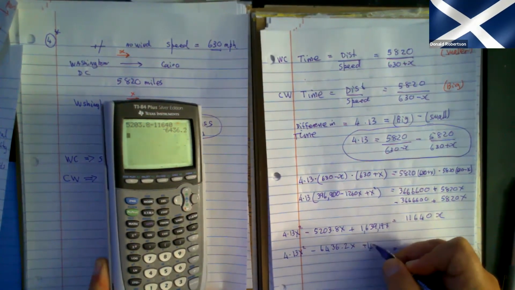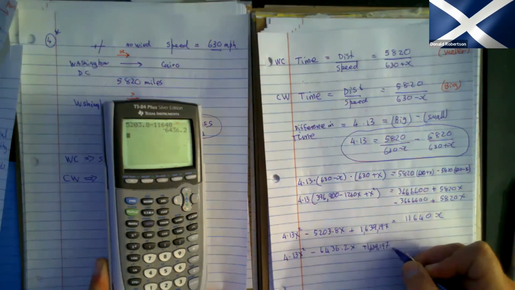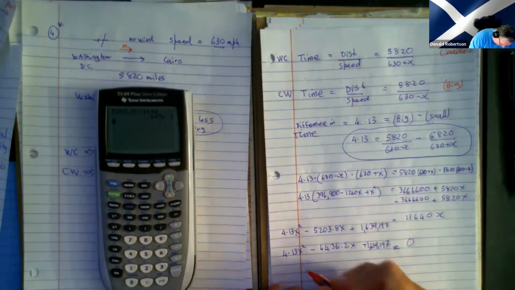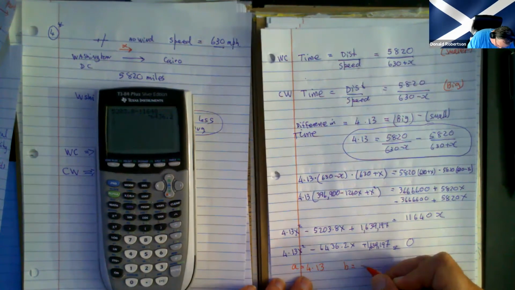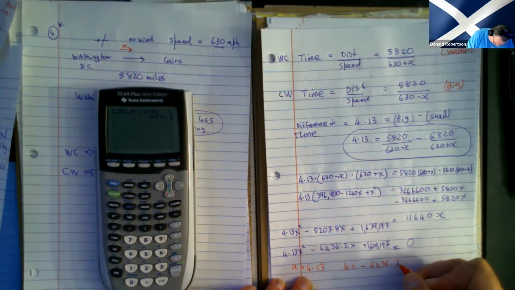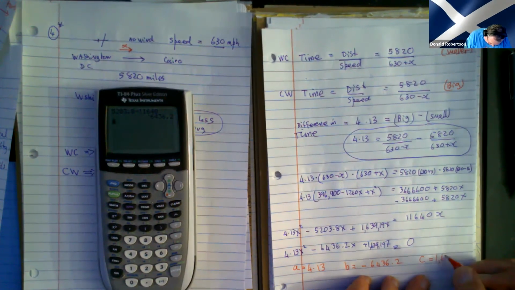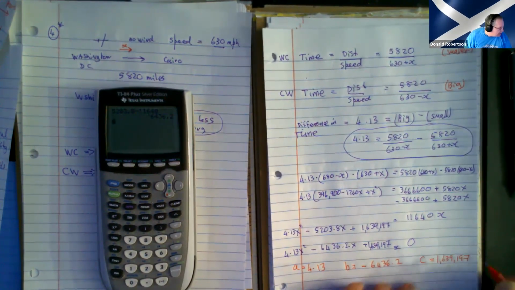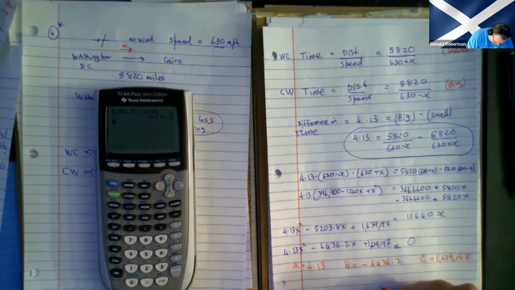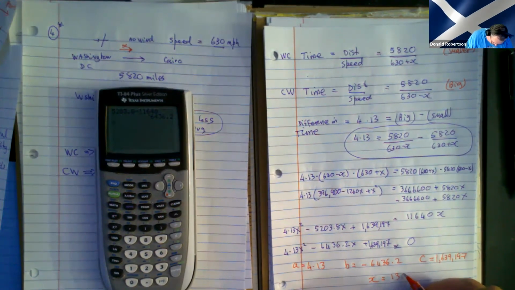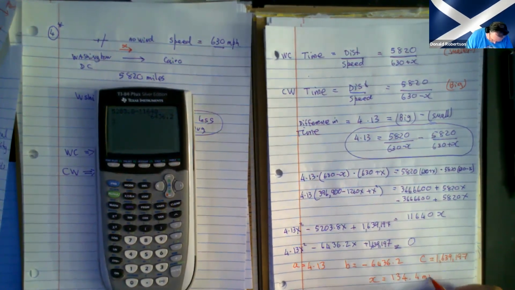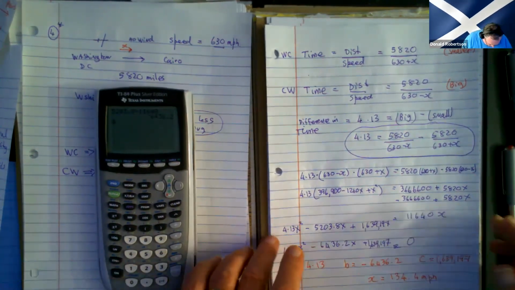Plus 1,639,197 equals 0. If you make A 4.13, if you make B negative 6436.2, if you make C 1 million and change, and you plug it into the equation, you will get one solution that makes sense, which is this one. The other solution doesn't work because it's a negative x, and we're not allowing negative x's. God, that was an ugly one.